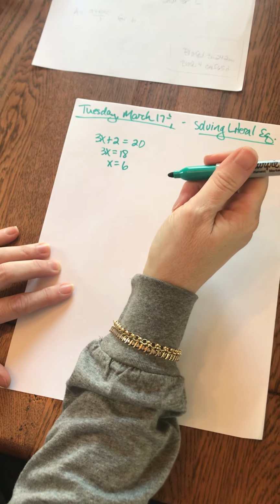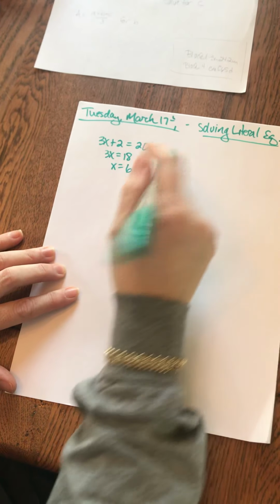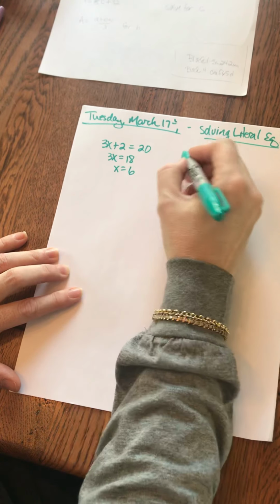And I think my older daughter's taking pictures of me. I'm not sure why.